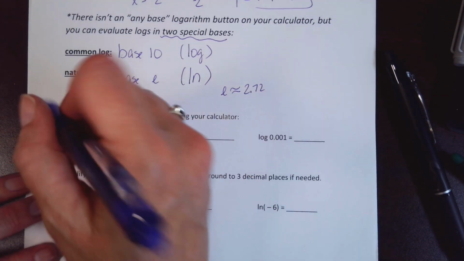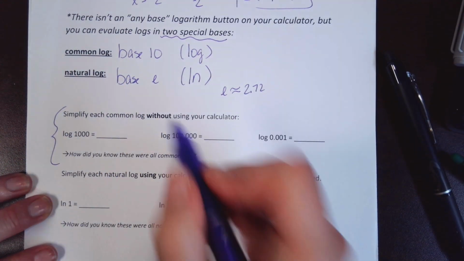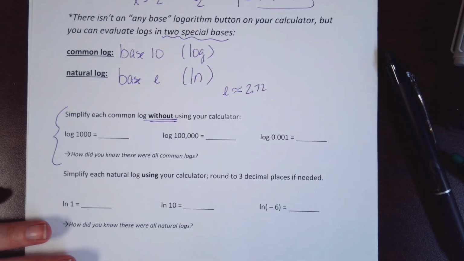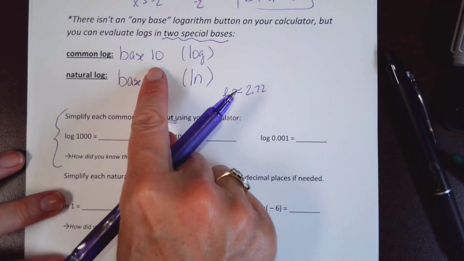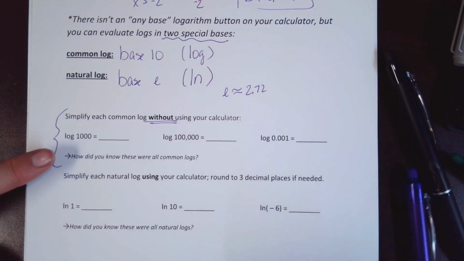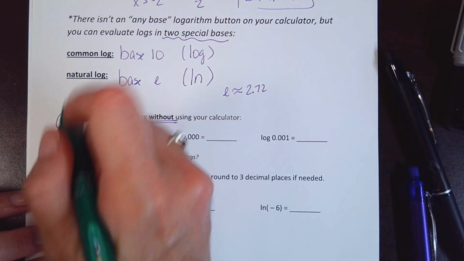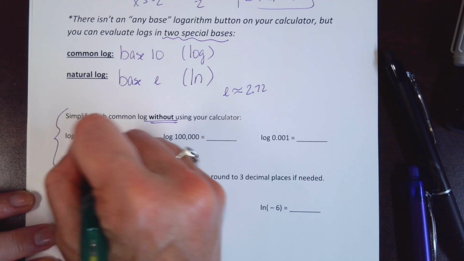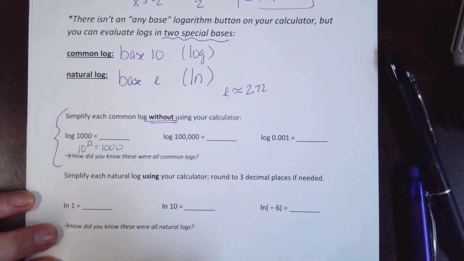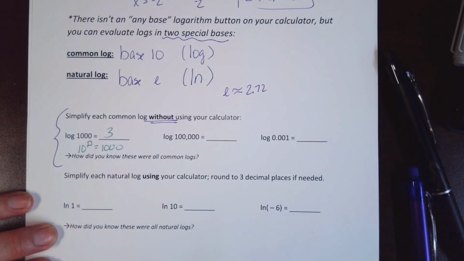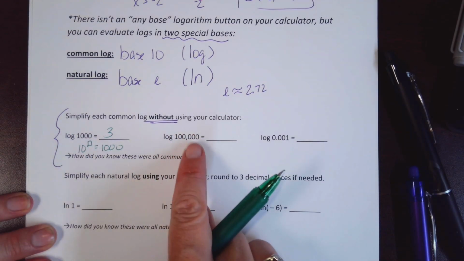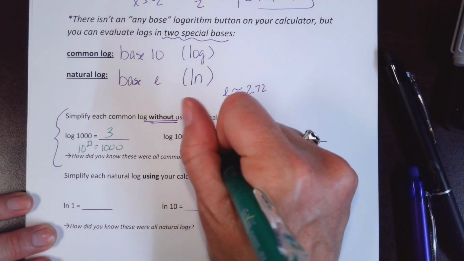All right, simplify. This first set, we're going to do it without using your calculator. They're common log, which means they're base what? Well, common log is base 10. So I'm asking my question, what is the exponent? What is the exponent on 10 that gives me 1,000? Well, I've got 3 zeros, so that's 10 cubed. Which makes this one 10 to the 5th.